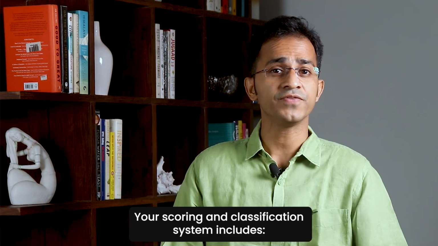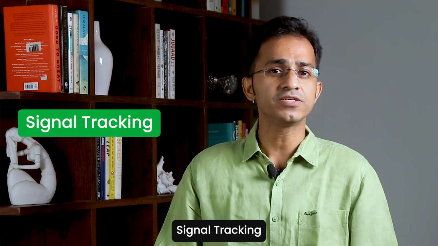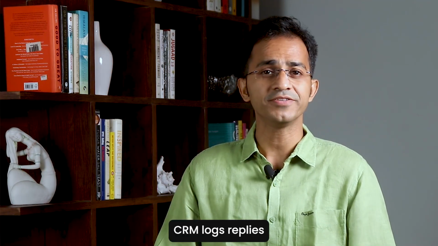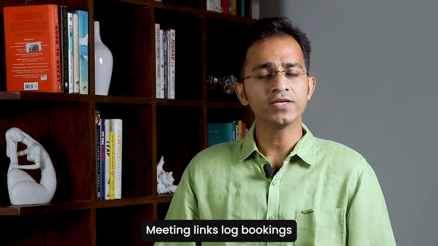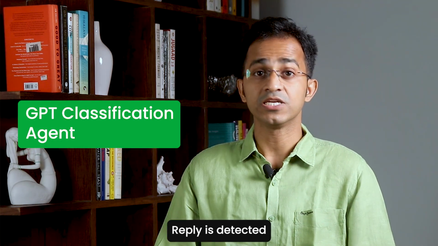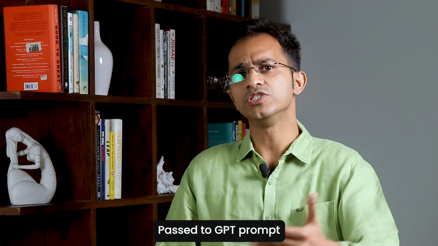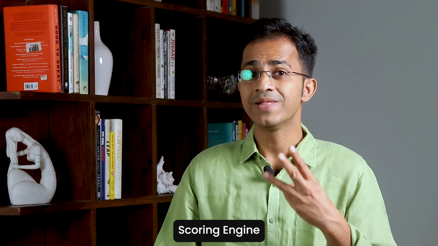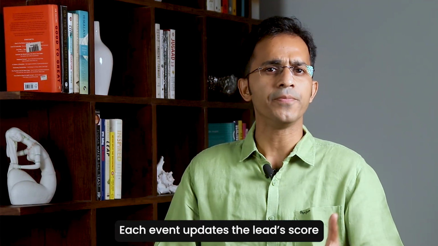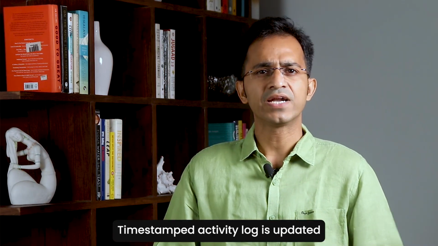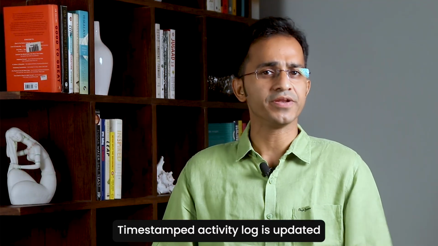Your scoring and classification system includes number 1, signal tracking. Email tool logs opens and clicks, CRM logs replies, meeting links log bookings, all sync to Airtable, Notion, or your backend. Number 2, GPT classification agent. Reply is detected, passed to GPT prompt, and tagged with tone and sentiment. Number 3, scoring engine. Each event updates the lead score. Score is stored into CRM or Airtable. Timestamp, activity log is updated.